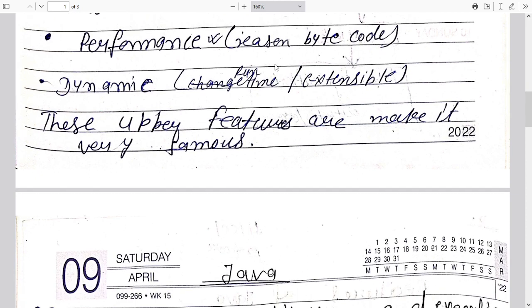Java is a 100% runtime programming language, which means it is extensible. We can increase or decrease the sizes of our objects in the Java programming world. So that's the meaning of dynamic. And then we have these features that make it very famous.